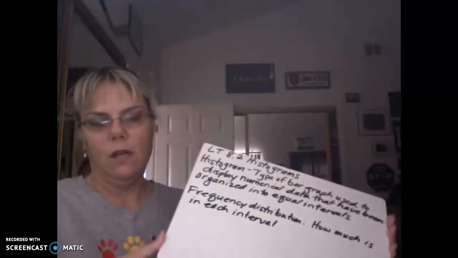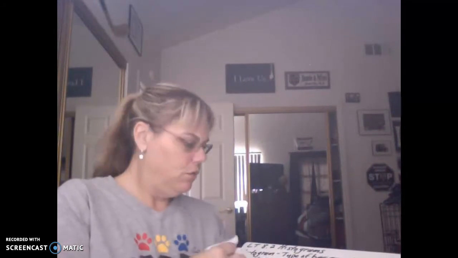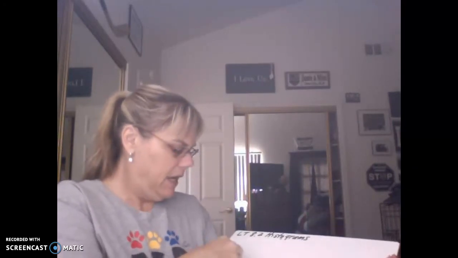Okay, so if you look at your notes after you've written all this down, you'll see that there's a box of data there in your notes. And we have to create a frequency distribution and a histogram for the following problems.